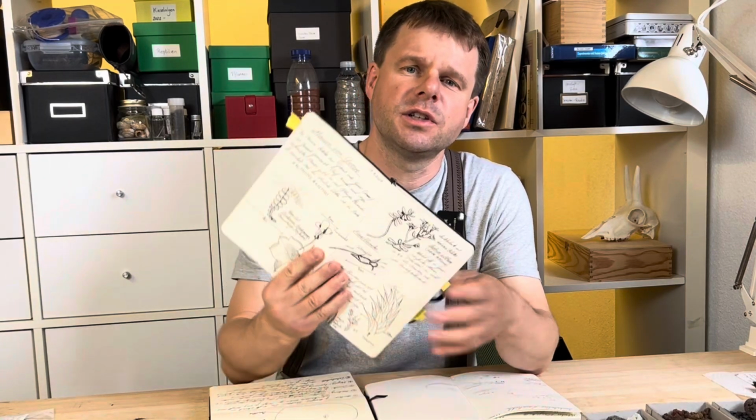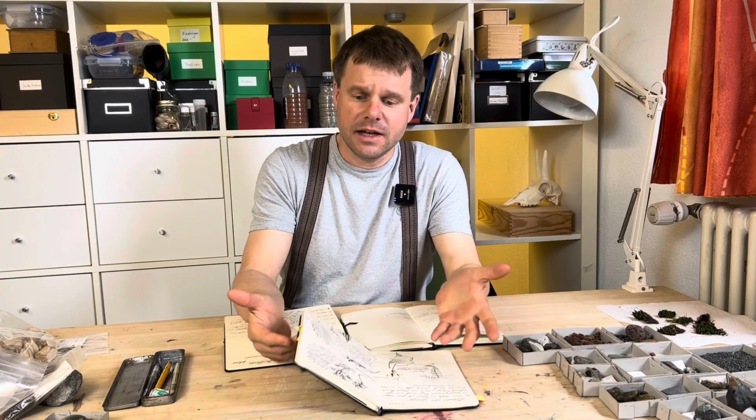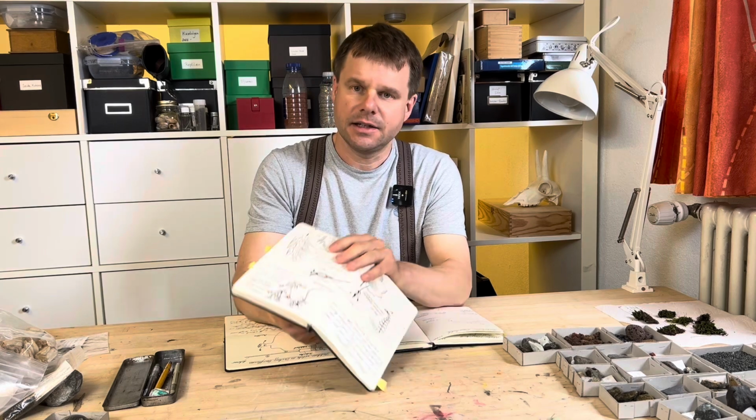So today I want to show you how to work with the science notebook. For me, the science notebook has become the most important tool for teaching science. Well, it's basically nothing else than an empty notebook. It has blank pages in it, and the students, the pupils, they can start filling these pages.